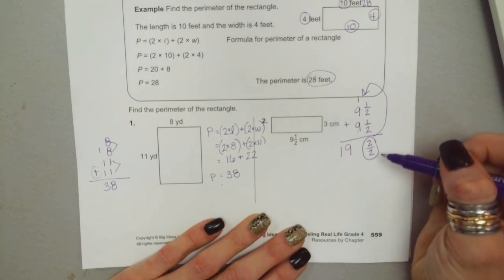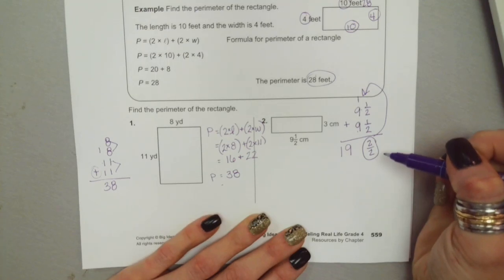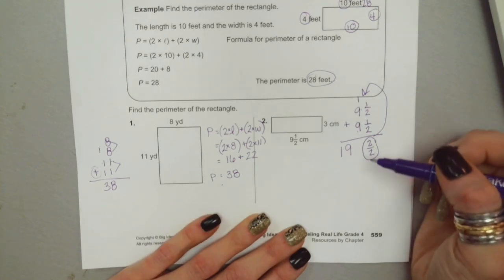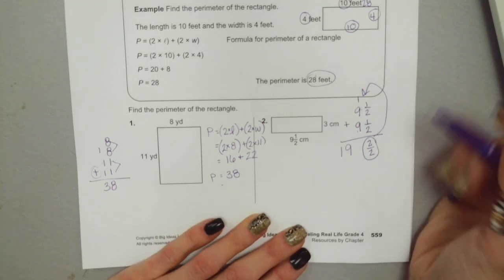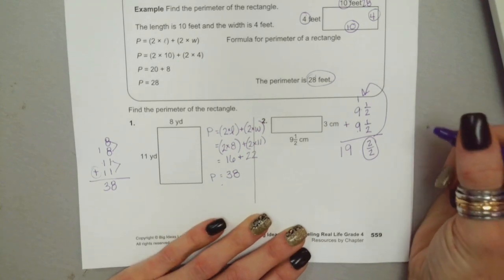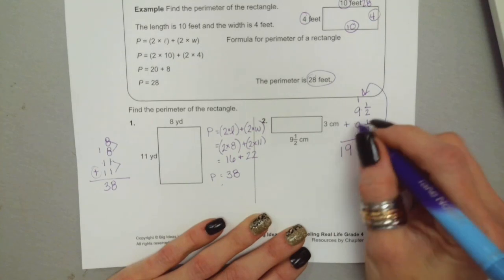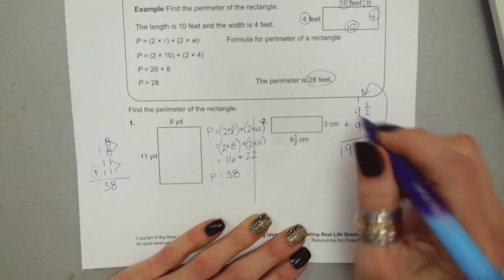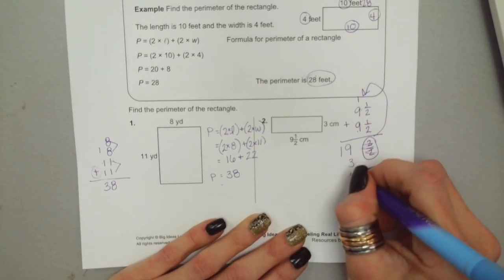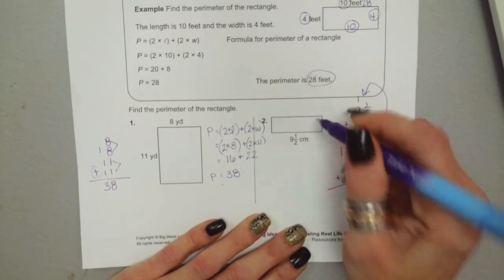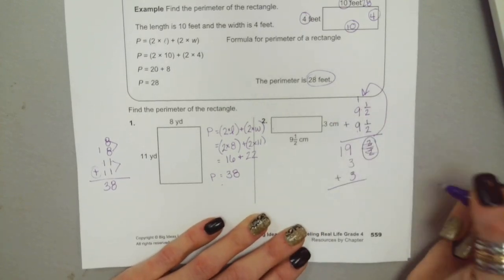So Miss Moore, once we have the half thing, all we have to do is, like, if it's 8.5, we could just do 8.5 plus 8.5. And then we're going to take 3 plus 3 more because we have 2 widths, right?